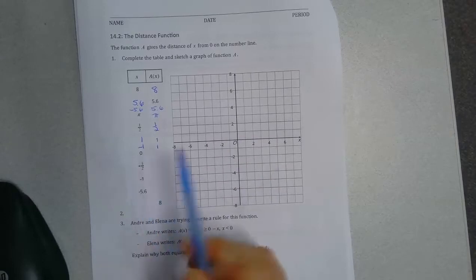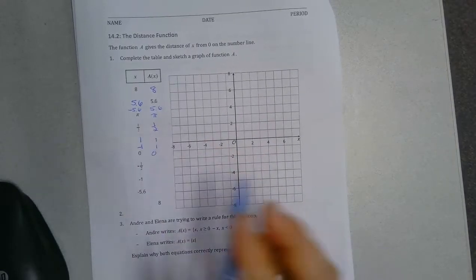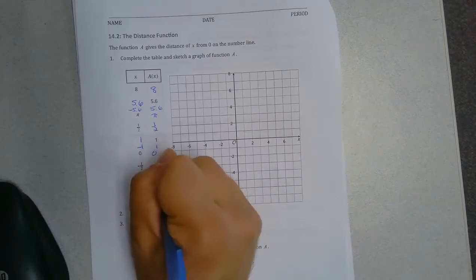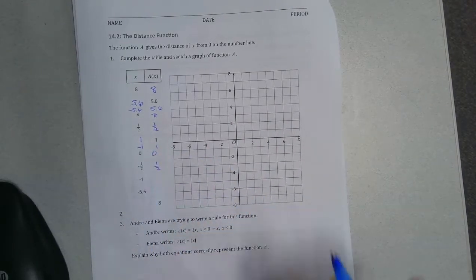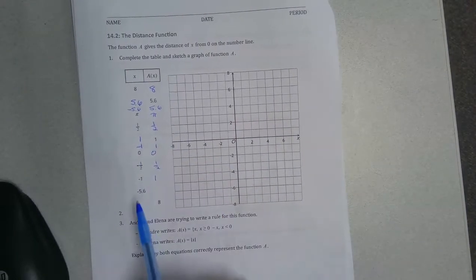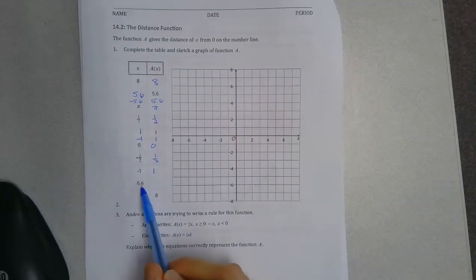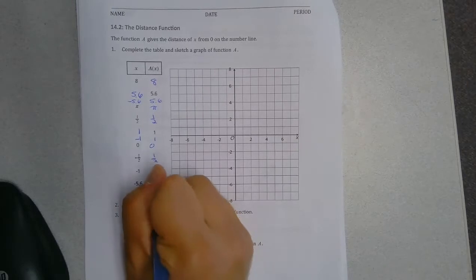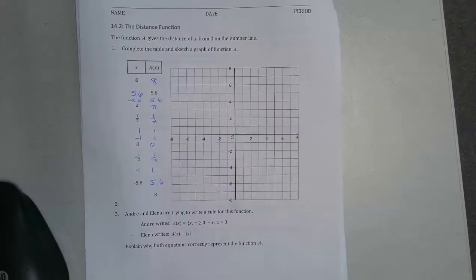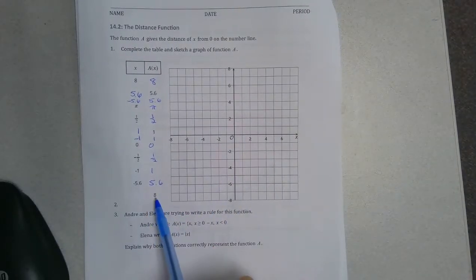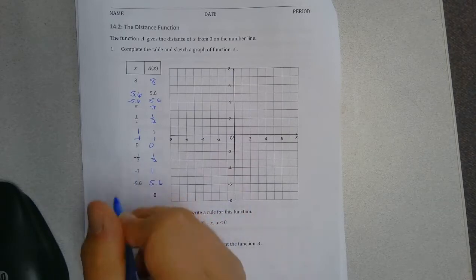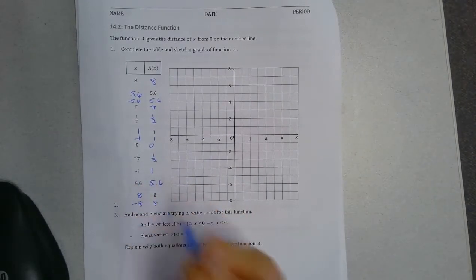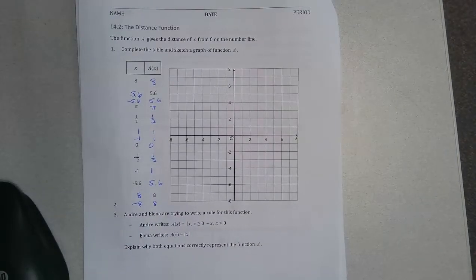If our input was 0, 0 is 0 spots from 0. If our input was negative 1/2, our output would be 1/2. If our input was negative 1, our output would be 1. Negative 5.6 is 5.6 spots from 0, so our output would be 5.6. For the number that's 8 spots from 0, we could have positive 8 or negative 8. So I'm going to add those spots.